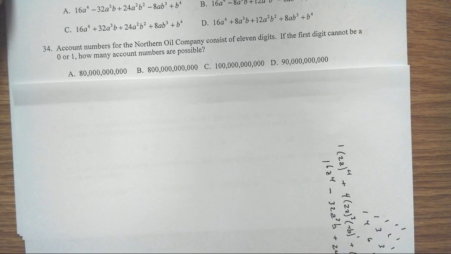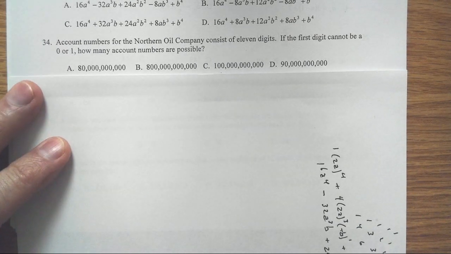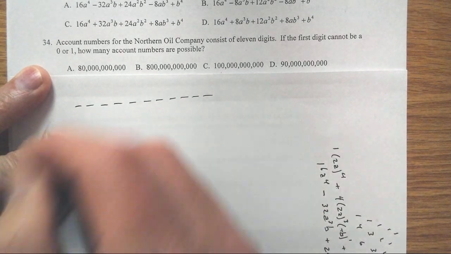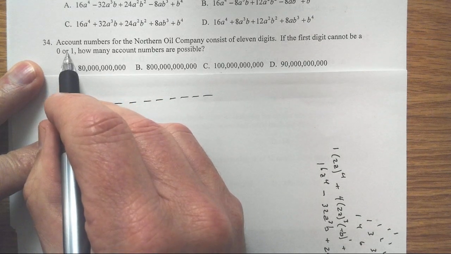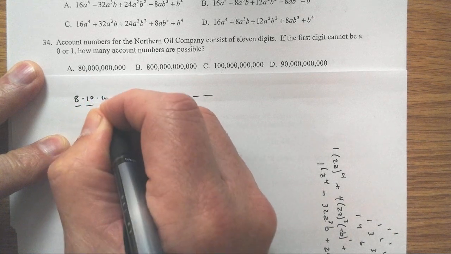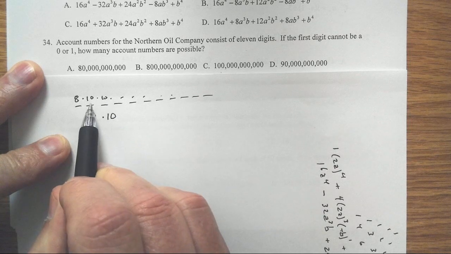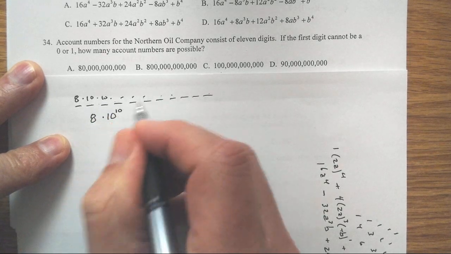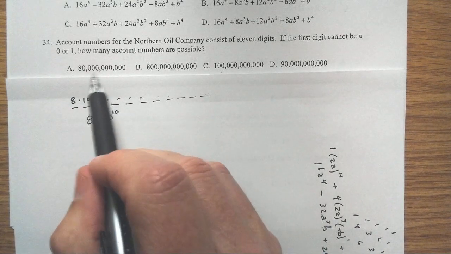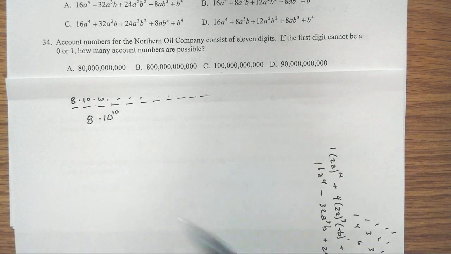All right, account numbers from Northern Oil Company insist on 11 digits if the first digit cannot be 0 or 1. Let's see, 1, 2, 3, 4, 5, 6, 7, 8, 9, 10, 11 digits. How many choices for the first digit do we have? There's 10 digits, but I can't use 0 or 1. I've got 8. But after that, I've got 10 choices and 10 choices, dot, dot, dot. So it's 8 times 10 to the, there would be 10 of these. 8 times 10 to the 10th. That would imply 10 zeros. 3, 6, 9, 10 zeros. We got it. There it is.